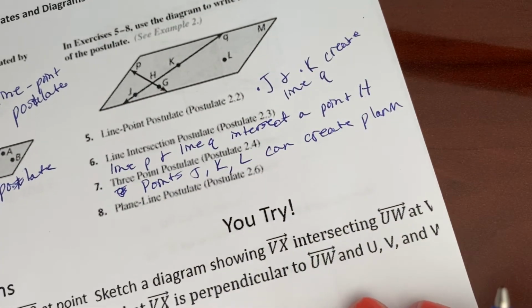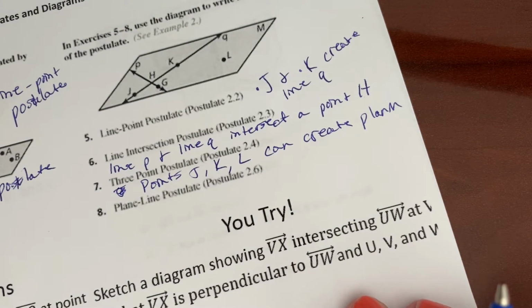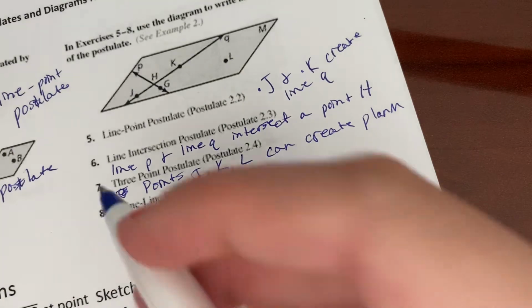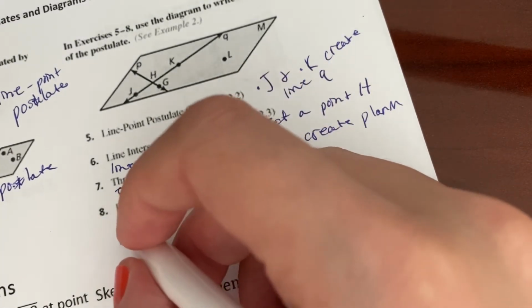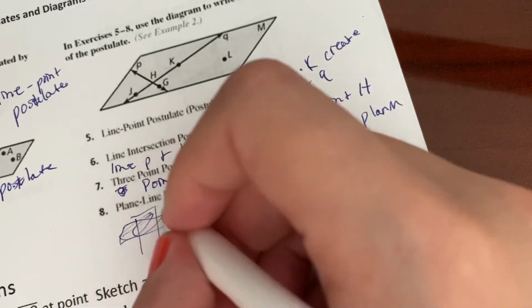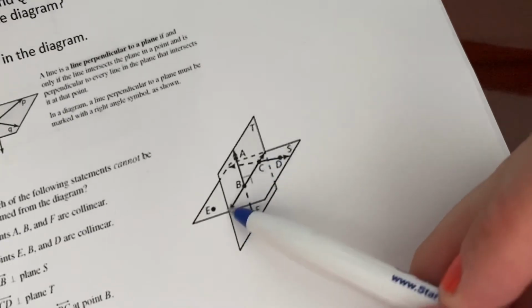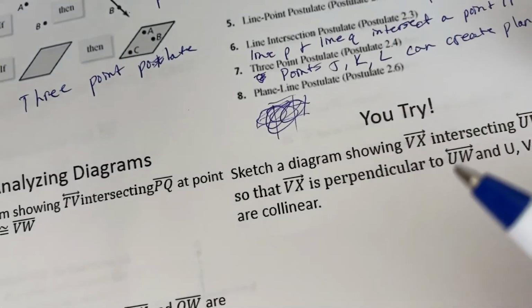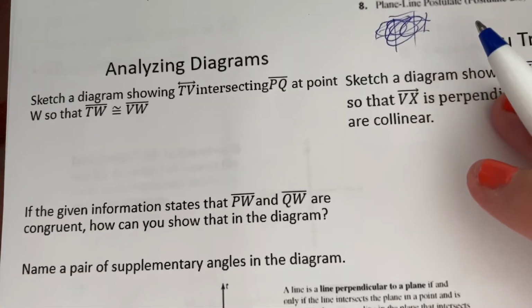So plane line postulate, we can't really do that one because there's not 2 planes. So an example of that would be if you have a plane here and here. Okay, oh, I cannot draw. Okay, basically looking down at this diagram, right, this is where the planes intersect at a line.